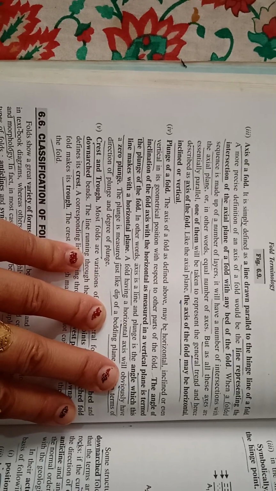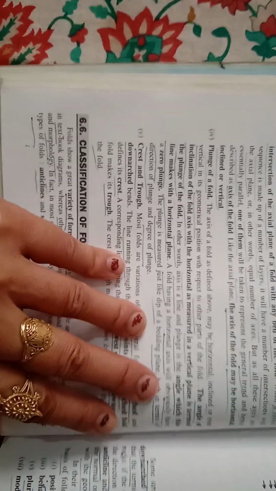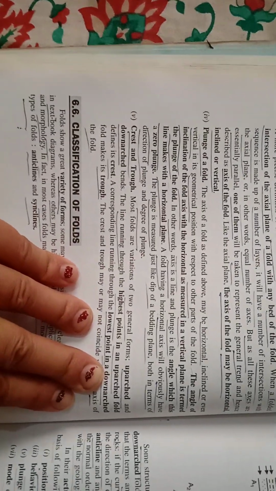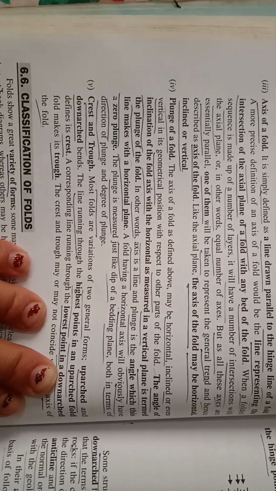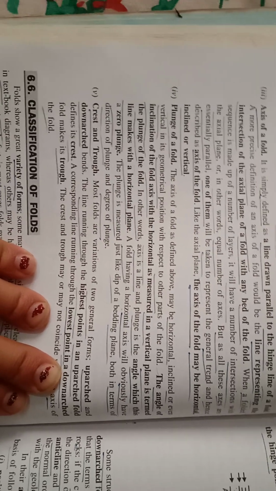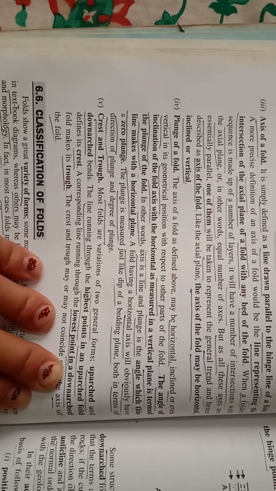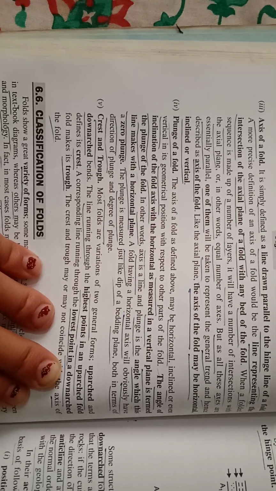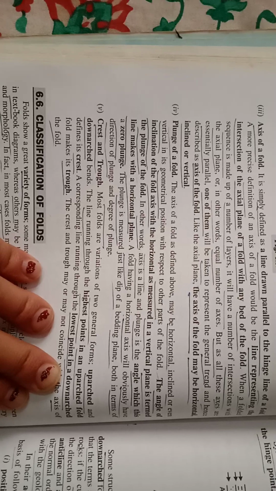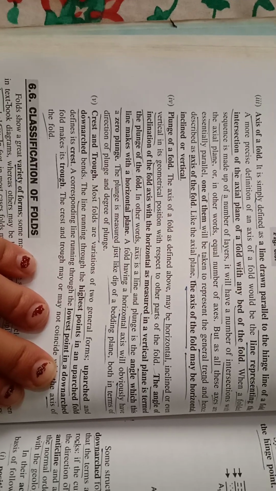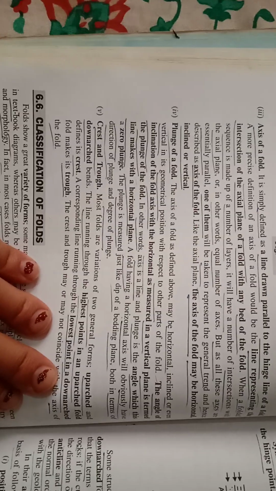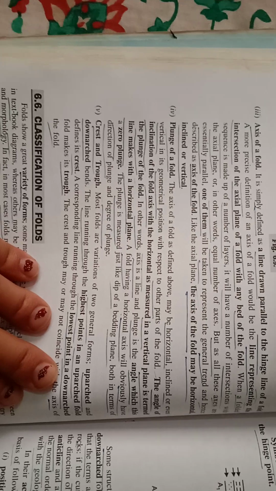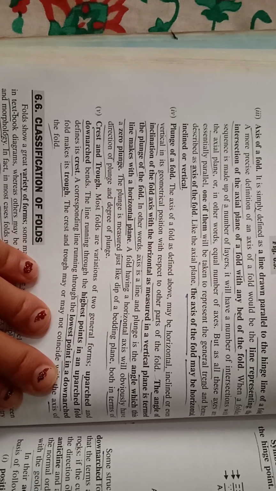The axis of a fold, as defined above, may be horizontal, inclined, or even vertical in its geometrical position with respect to other parts of a fold. The angle of inclination of the fold's axis with the horizontal, as measured in a vertical plane, is termed the plunge of the fold. In other words, the axis is the line and the plunge is the angle which this line makes with the horizontal plane. A fold having a horizontal axis will obviously have a zero plunge. The plunge is measured just like the dip of a bedding plane, both in terms of direction of plunge and degree of plunge. Crest and trough.